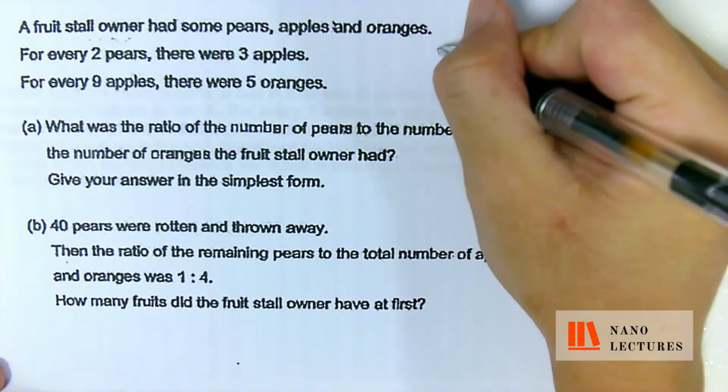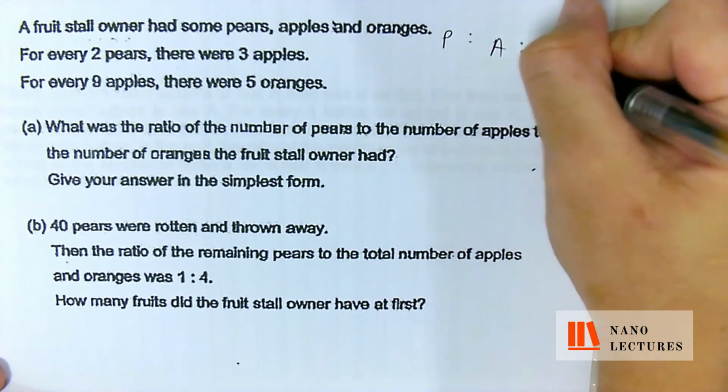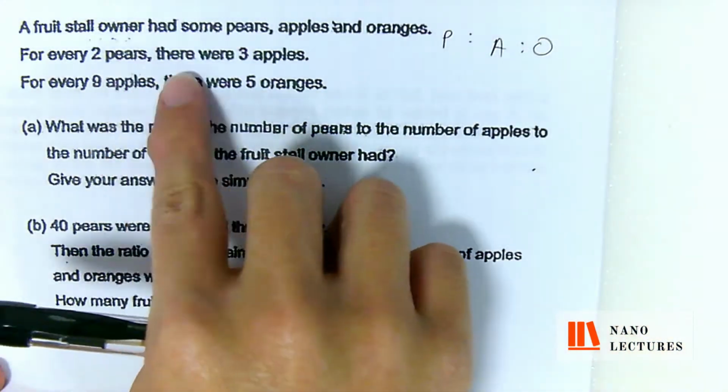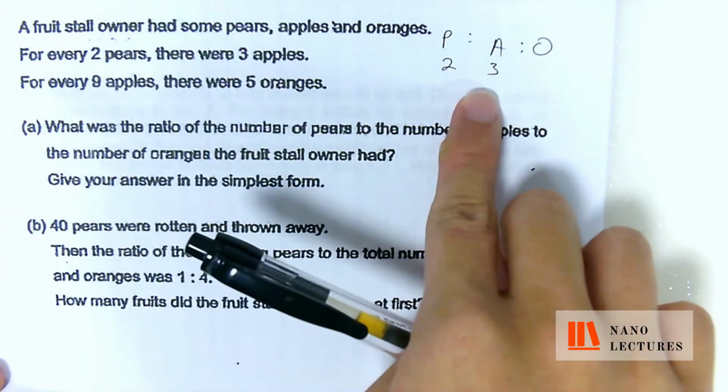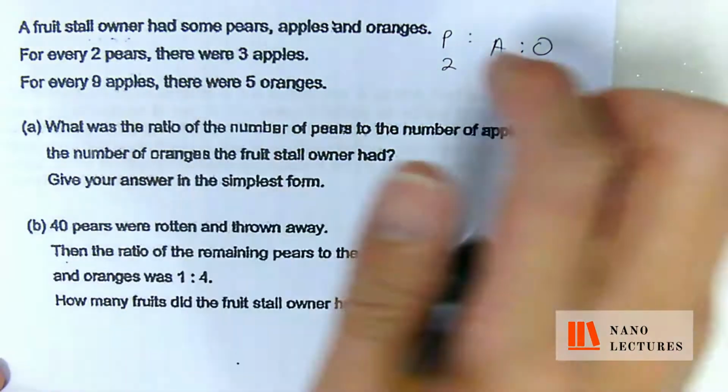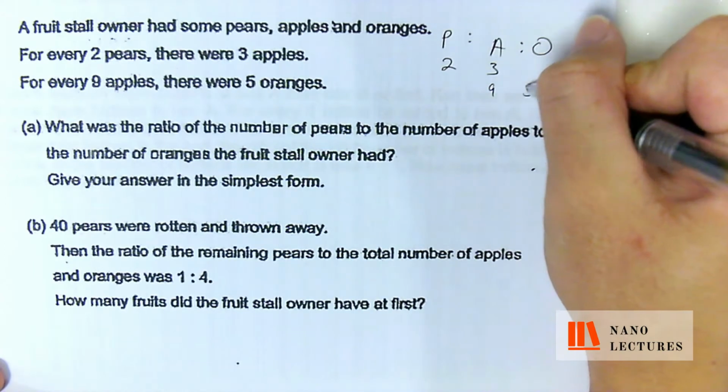Now, every pear to apple to orange. They said that for every 2 pears there are 3 apples. Okay, so 2 is to 3. For every 9 apples there are 5 oranges. So 9 is to 5, right?